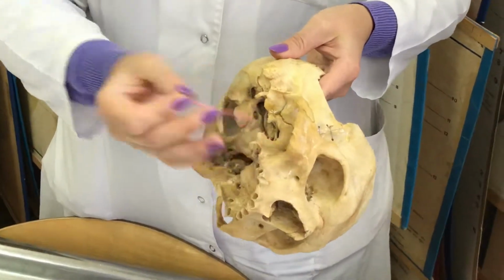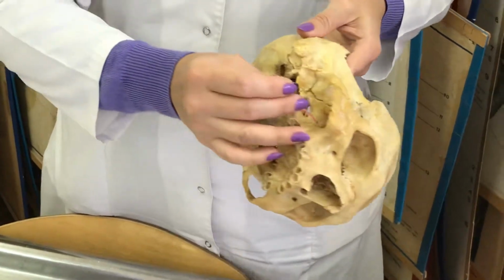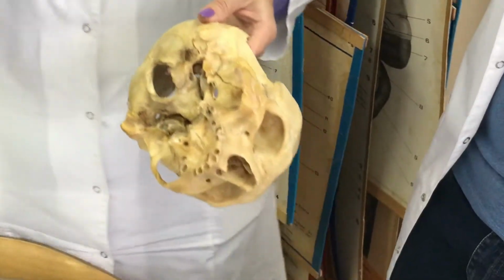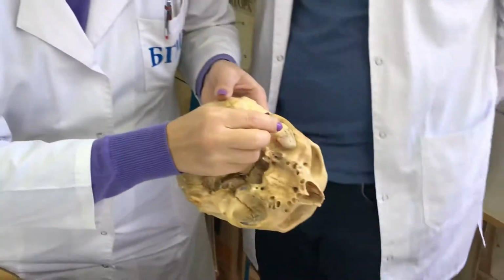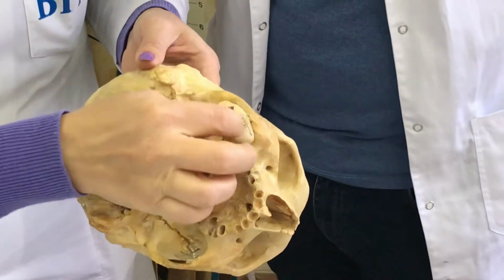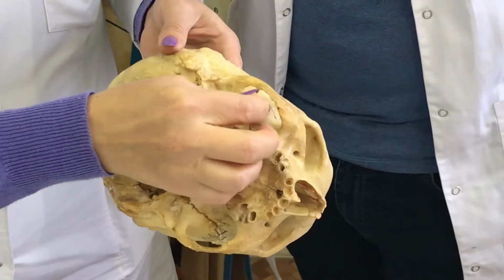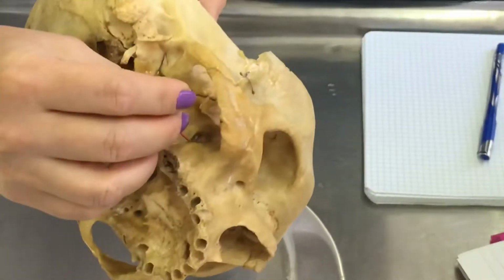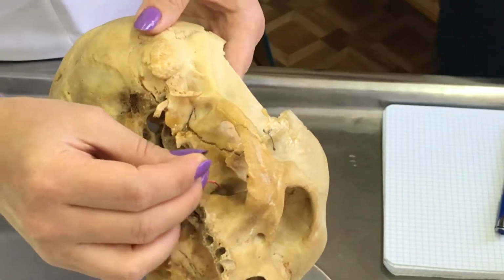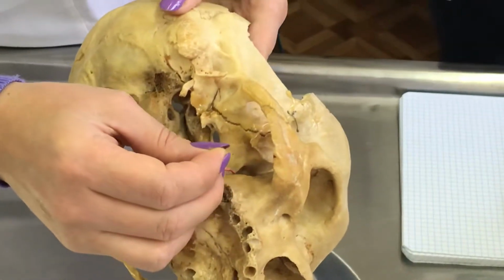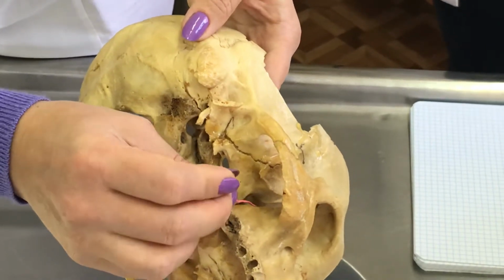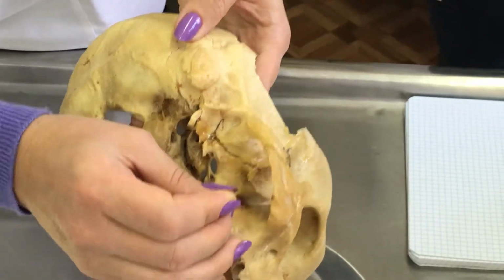We can say that this fissure is the pterygomaxillary fissure. It's like the entrance into this fossa, which is the pterygopalatine fossa. Look here, the entrance into this fossa is this fissure between the pterygoid process and the maxilla, the pterygomaxillary fissure.